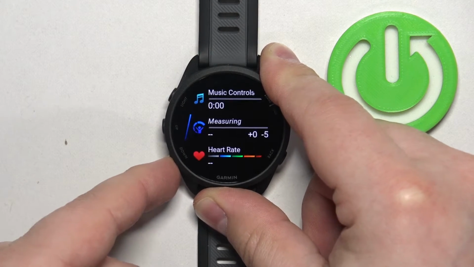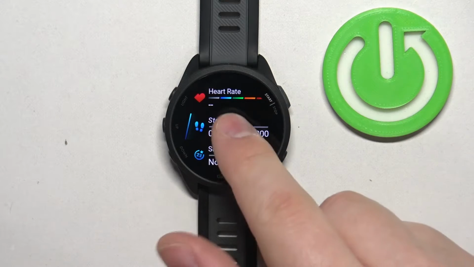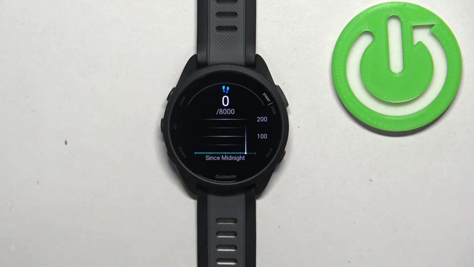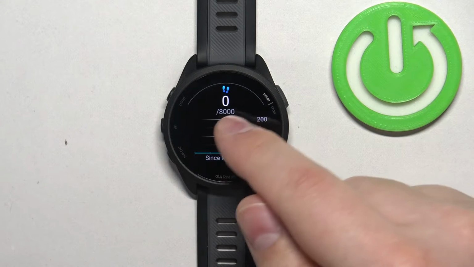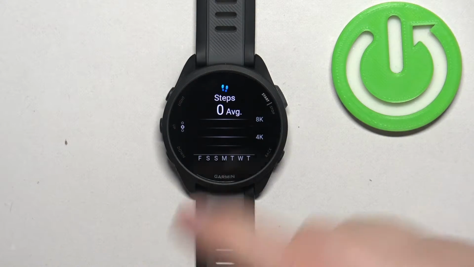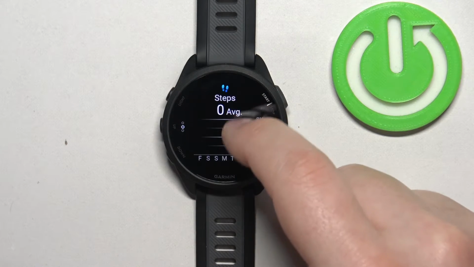Find the glance called steps, and once you find it and select it, you can tap on it or press the start button to enter. And here we have the data about our steps count, and we have the daily goal. We can also scroll down to see the average step, average distance, and that's about it.